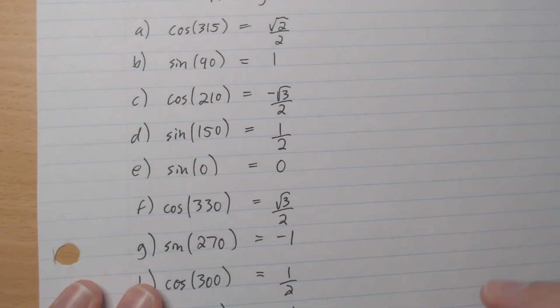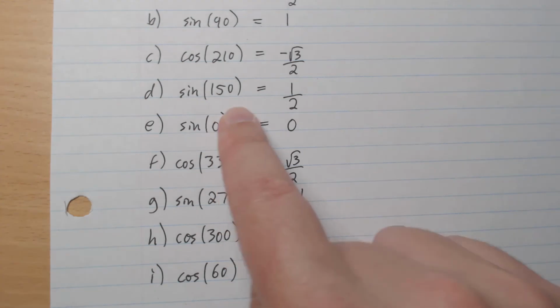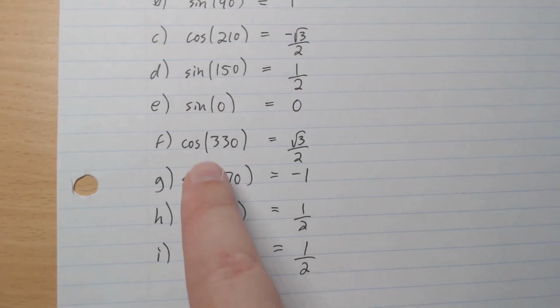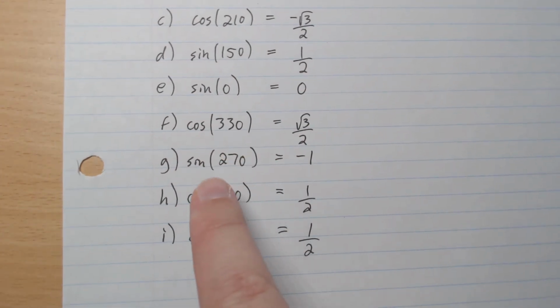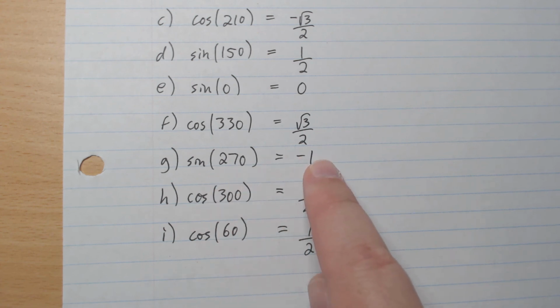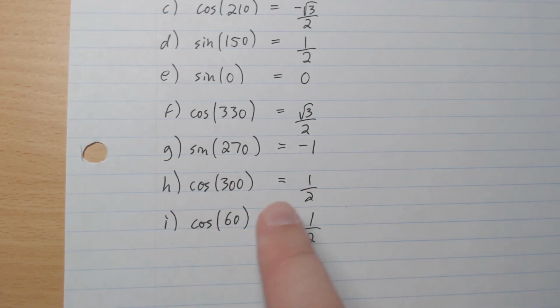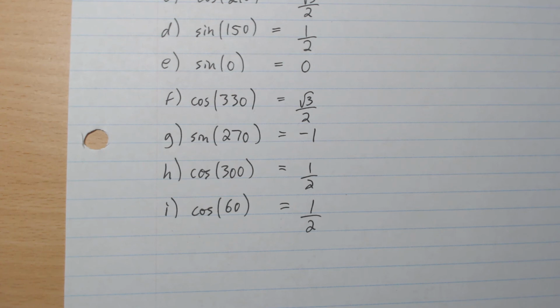And you do that for the rest, etc., etc. So sine of 150 is a half, sine of 0 is 0, sine of 330, root 3 over 2, sine of 270, negative 1, cos of 300 is a half, cos of 60 is a half. And that's it. It's that easy.